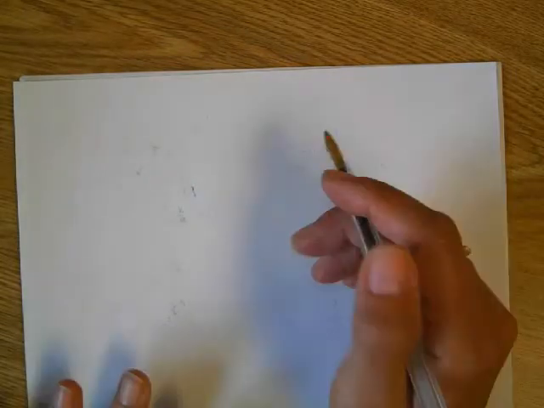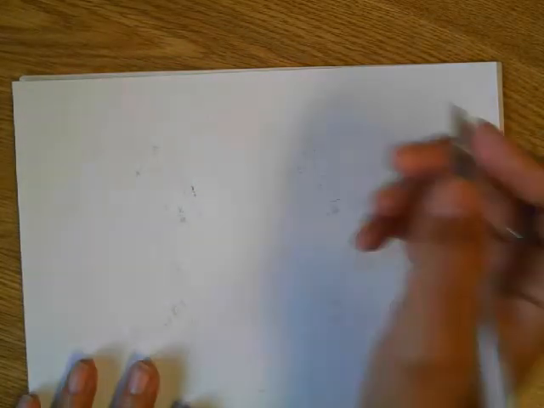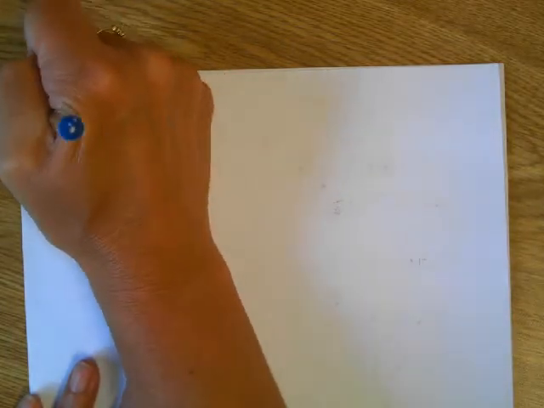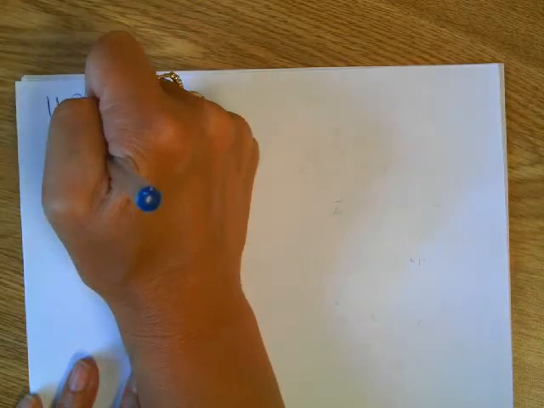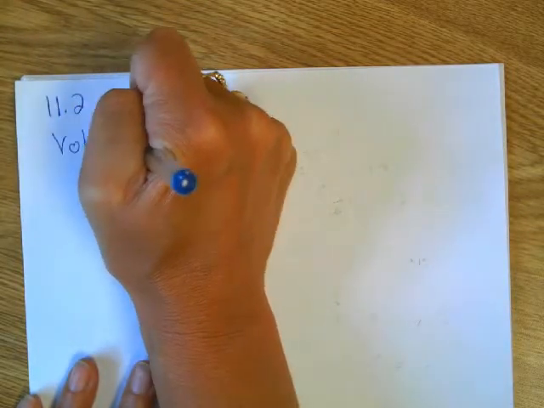Alright, moving on to a new topic, but still with our three-dimensional figures. We're going to start volume. This is actually back in our textbook now. This is 11.2. We are going to be doing volume of all of our shapes. And remember, volume is how much something can hold.